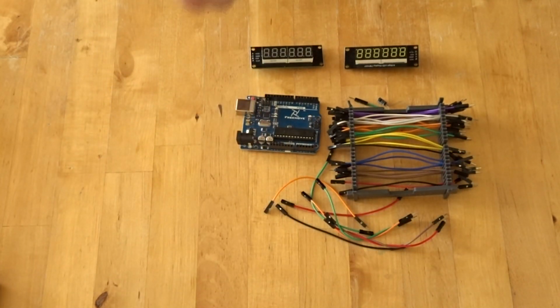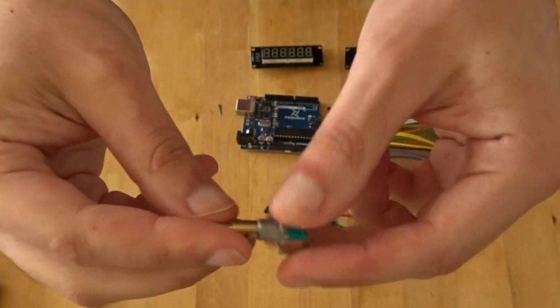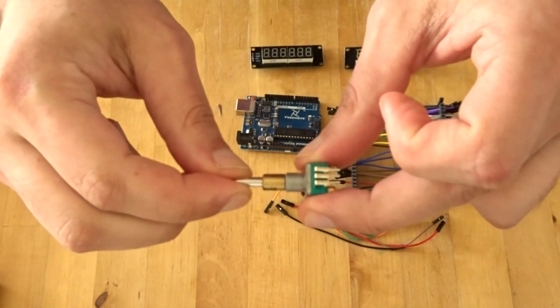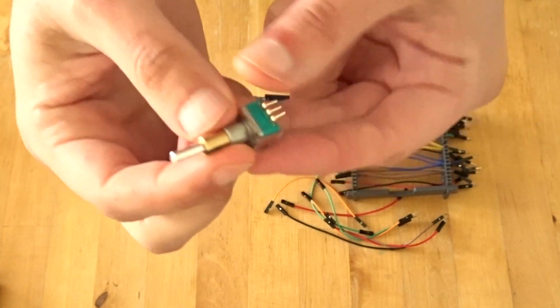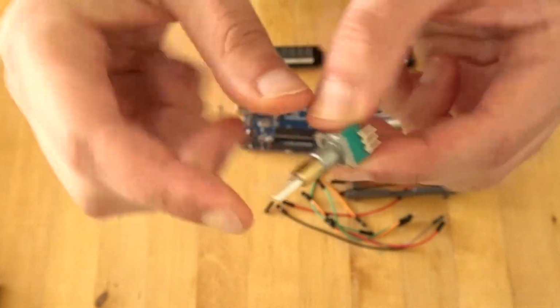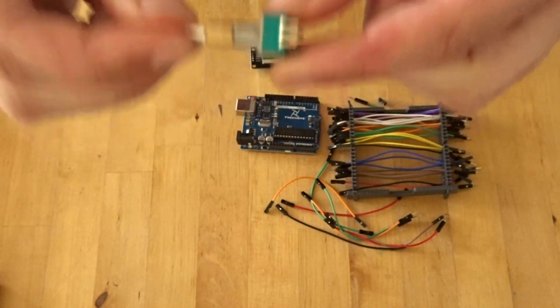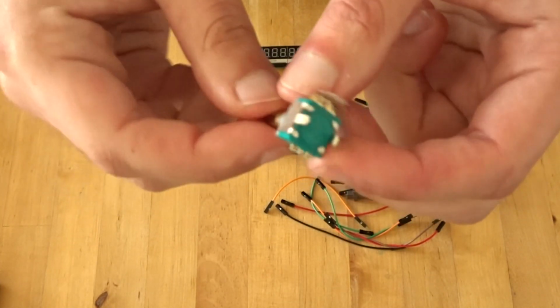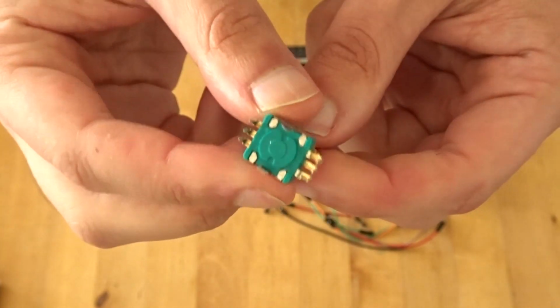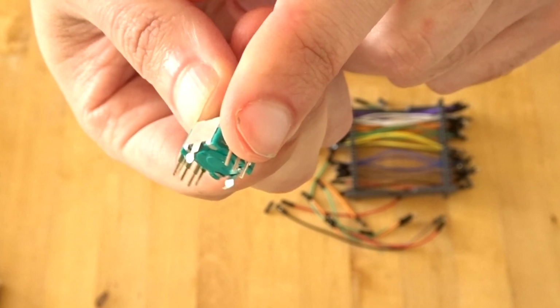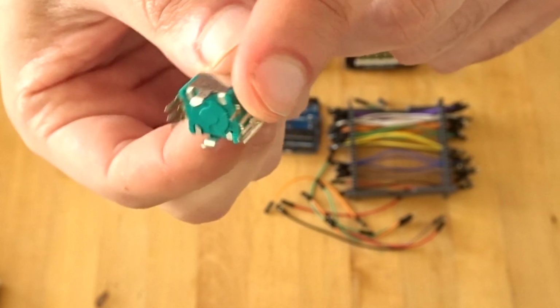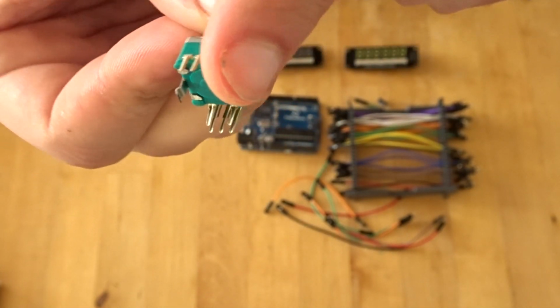Now for the dual concentric rotary encoder, in the article you can also find how you're able to find which pin does what. But right now I'm just going to go through it quite quickly. It has an inner shaft and outer shaft, so it's actually 2 encoders in one component. It consists of 8 pins, of which 3 pins are for one encoder, 3 pins for the other, and 2 pins for the switch.